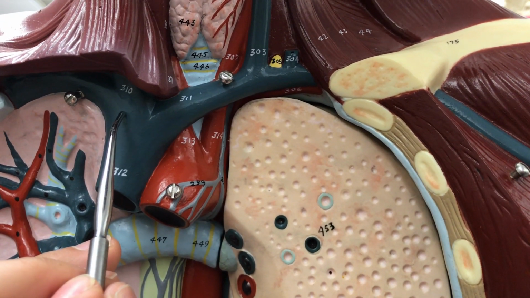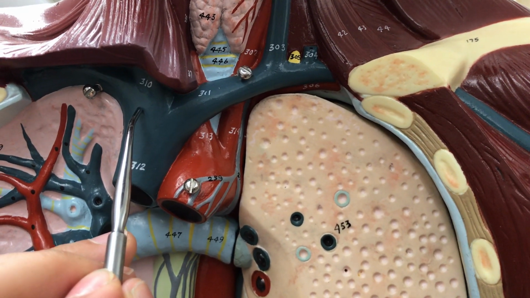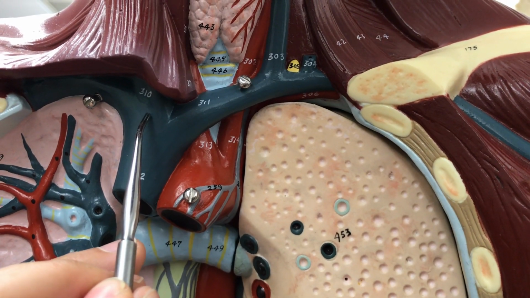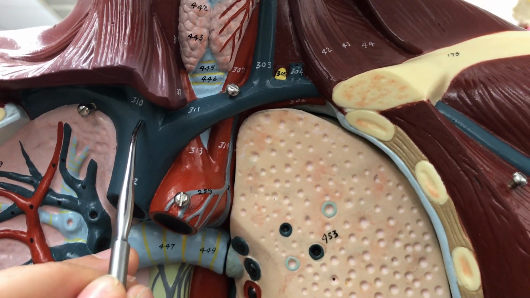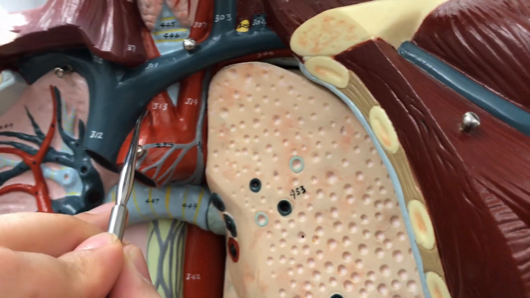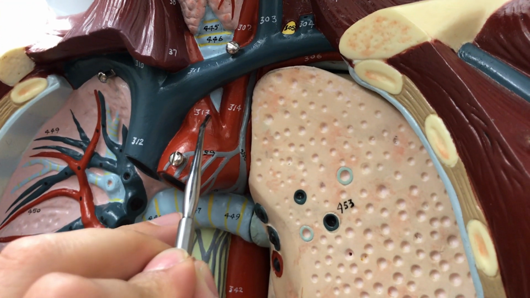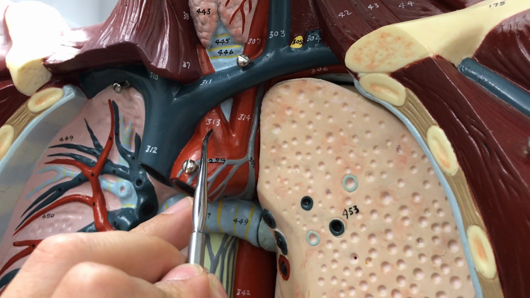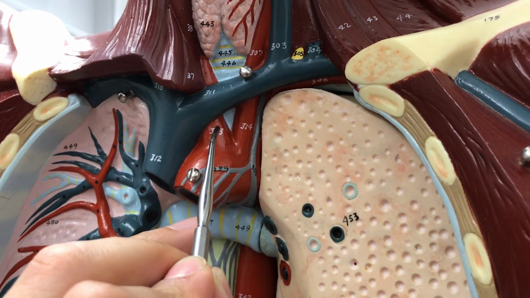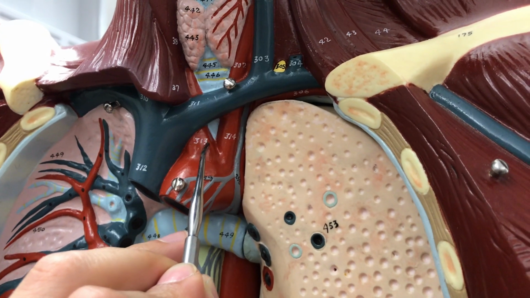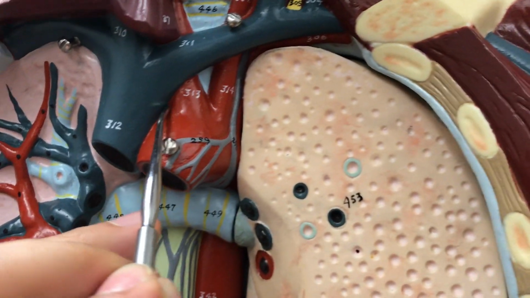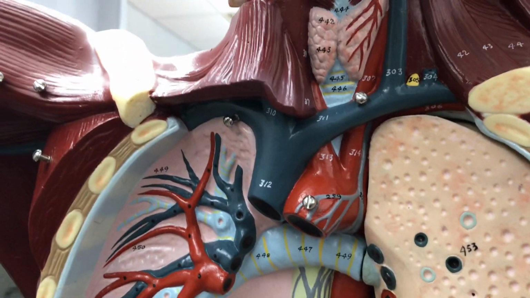This is the right brachiocephalic vein. And if this is the first vessel here, then you wouldn't say left or right, you would just say brachiocephalic trunk, brachiocephalic artery.